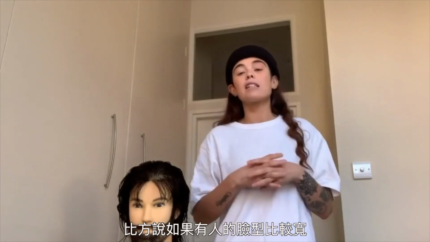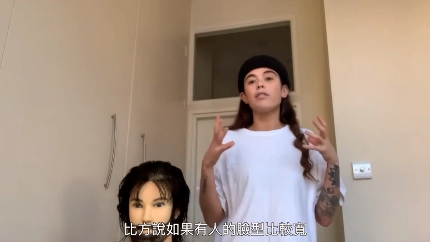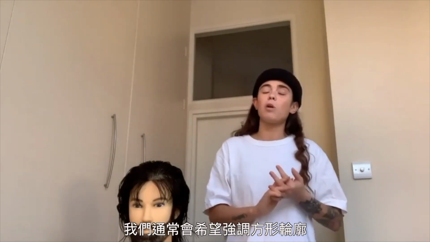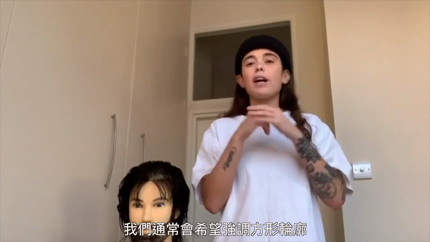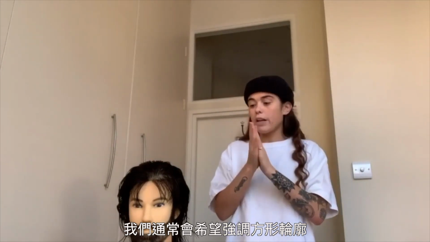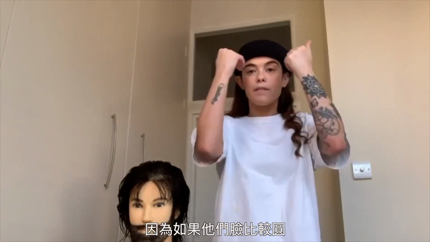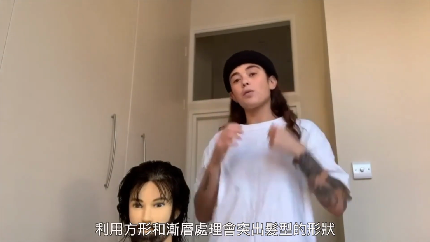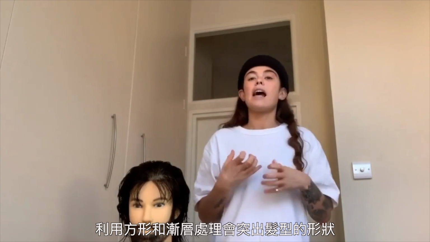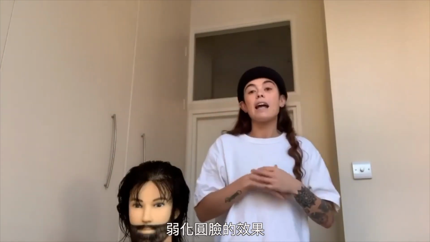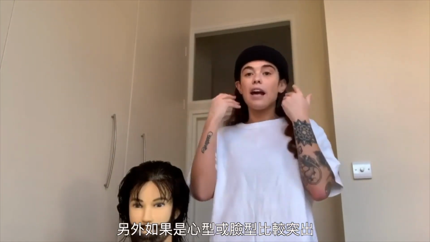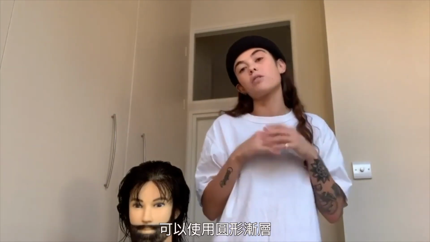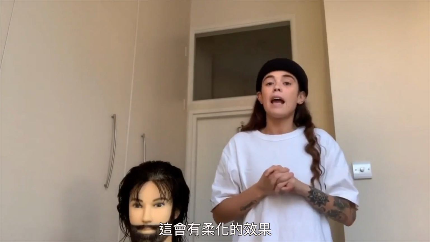So, for example, if someone has quite a wide face, what we will generally want to do is make that nice and square. We want to enhance that square shape. So if they have a round face, using a square shape and using graduation will enhance the squareness and take away from that roundness. Again, if someone has quite a harsh, strong shaped face, they might want to soften that a little bit. So using round layers will soften that.